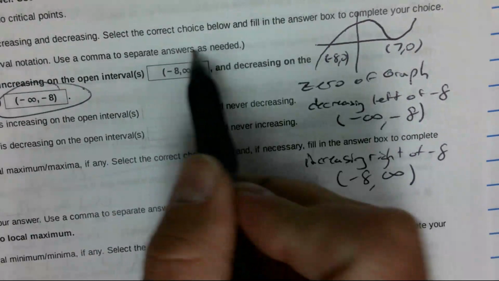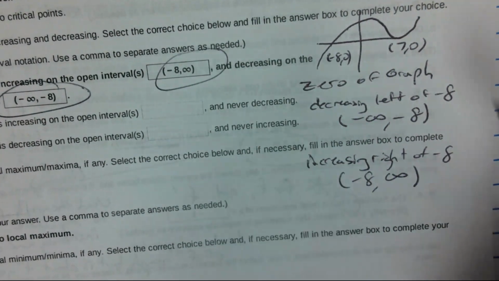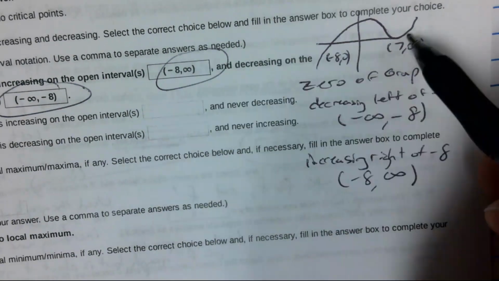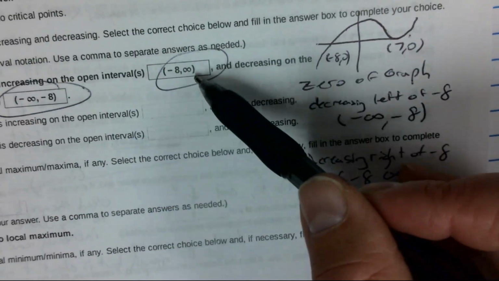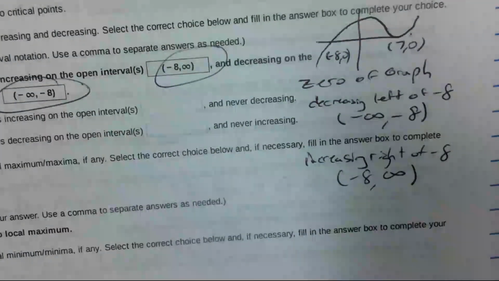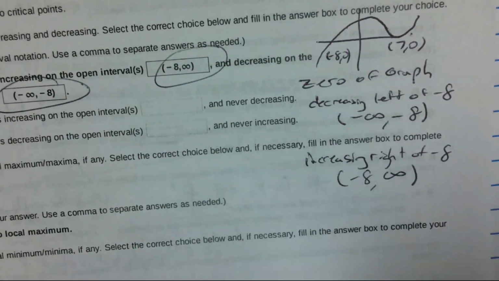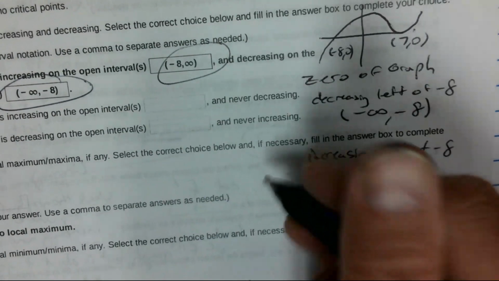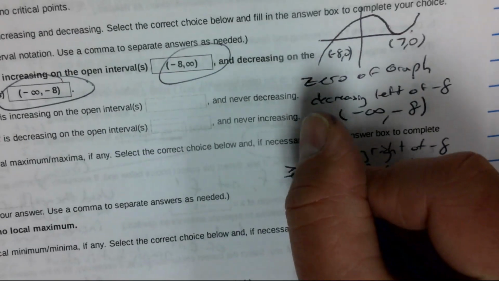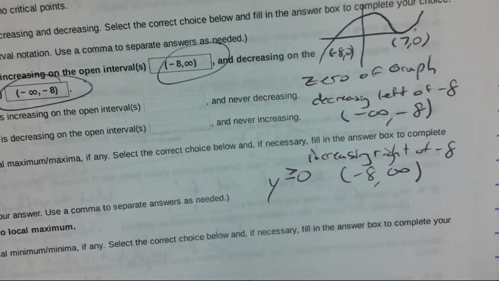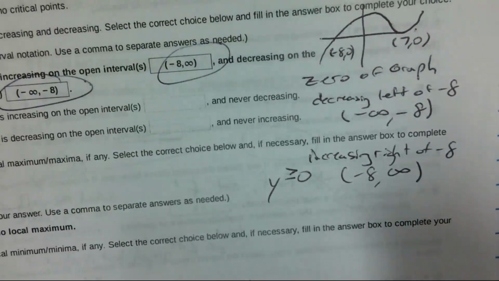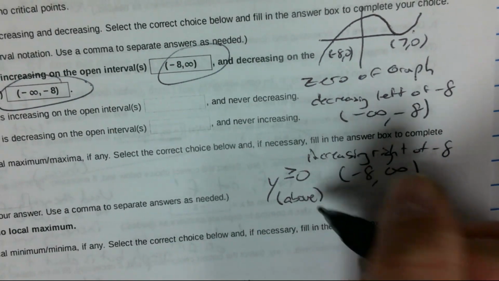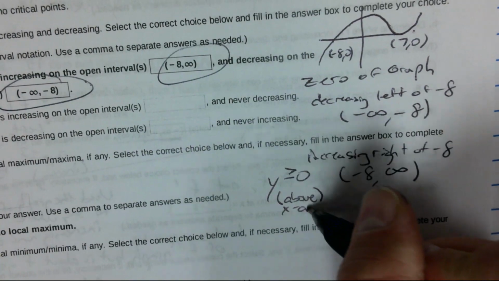So that's that one. Now I notice it does stop here at 7, but for these purposes, just have it keep on going. So, in other words, it's greater than or equal to 0. Y greater than or equal to 0. So that's what we mean by above, in this case, above the x-axis.